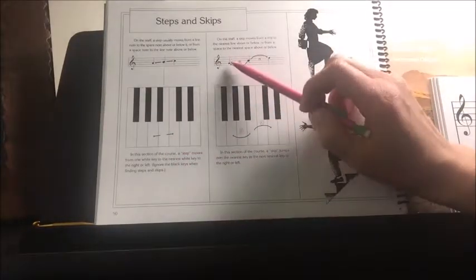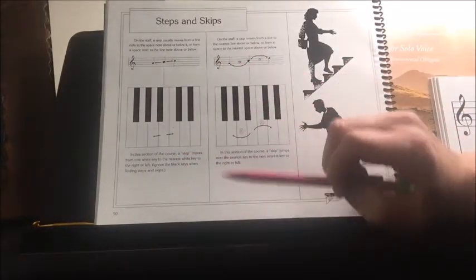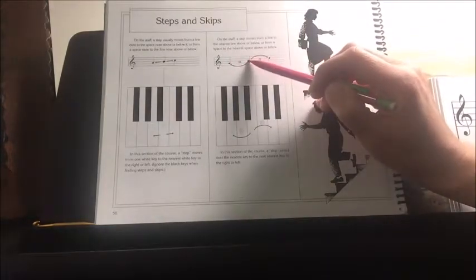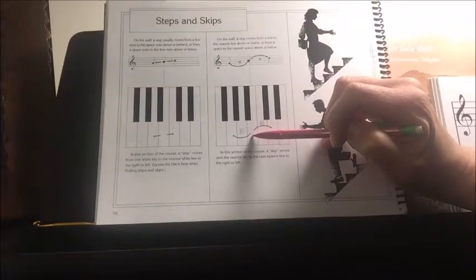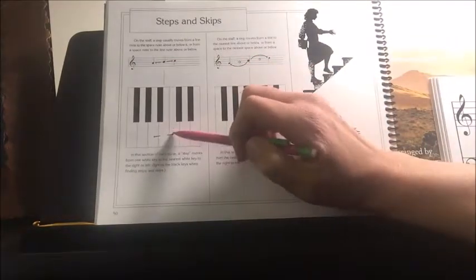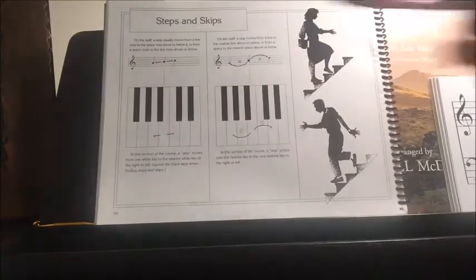So please use these patterns as you're practicing and playing. If you see a line note going to the next line note, you know you're going to be making a skip. If you see a line note going to the very next space note, you know you're going to be making a step.